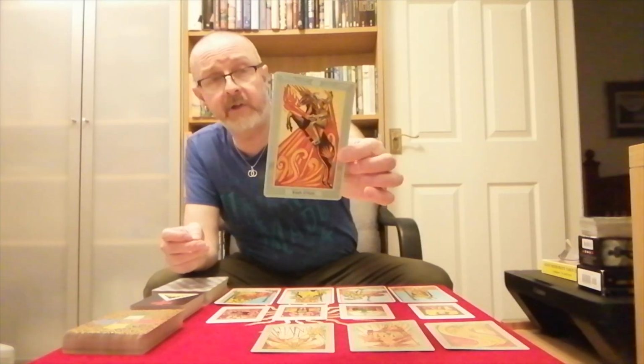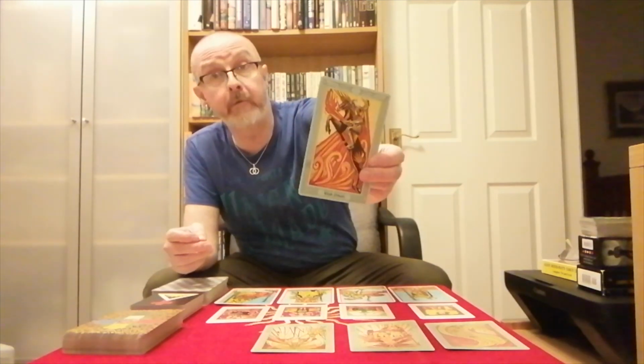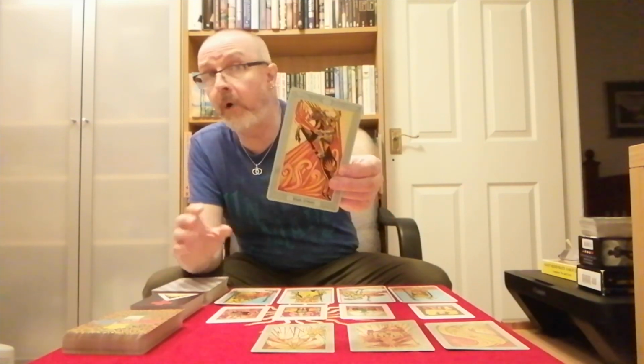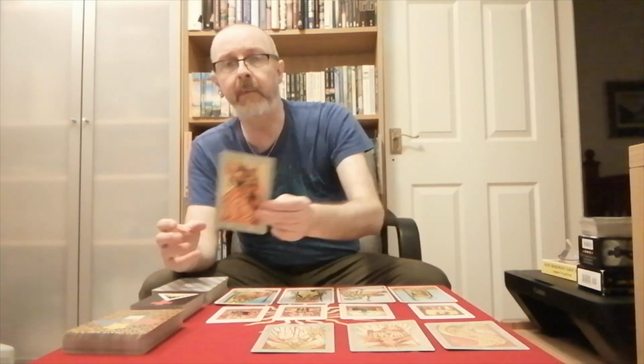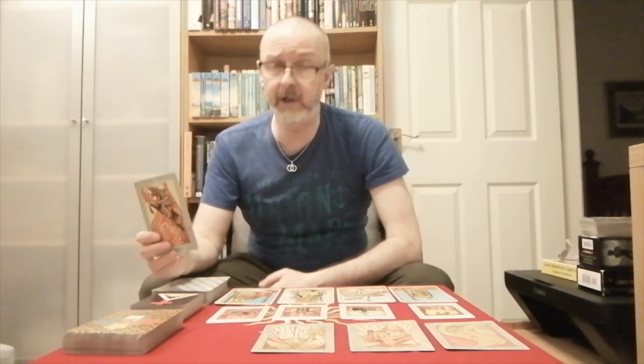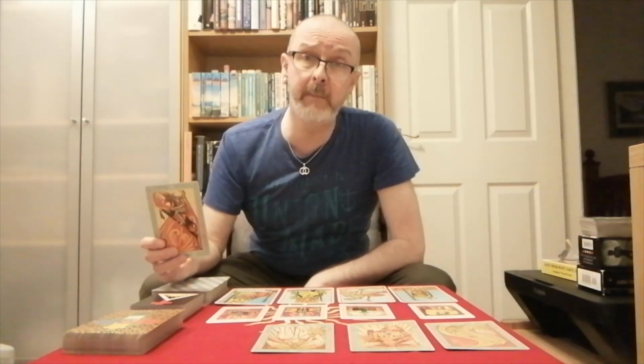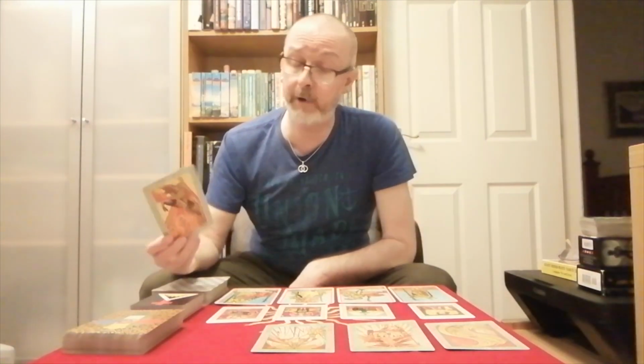Now, the best explanation of this I've seen was in one of Rachel Pollack's books. Do read Rachel Pollack. She is one of what I consider the two godmothers of modern tarot. Incredibly wise woman, very insightful, has been working with tarot since 1971. As far as I'm concerned, if you read her or if you read Mary Greer, you're basically reading the wisest women in tarot.